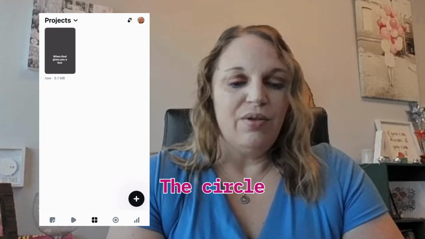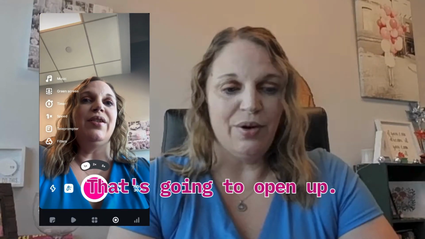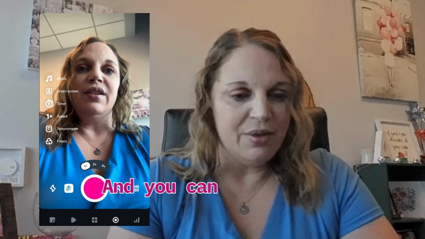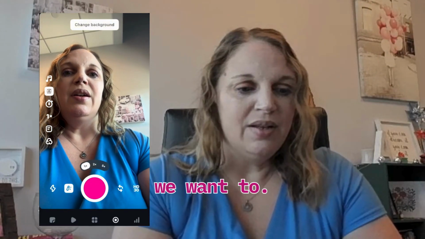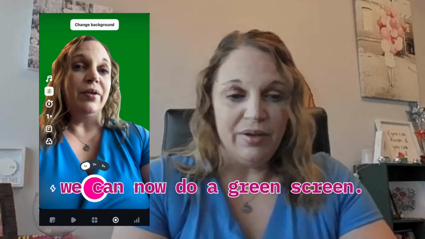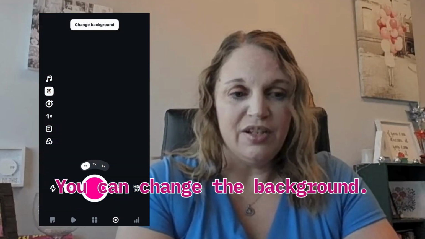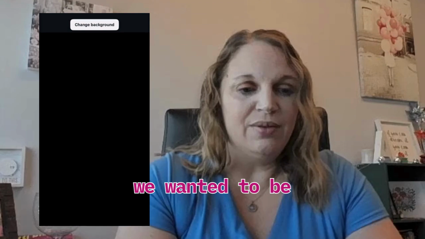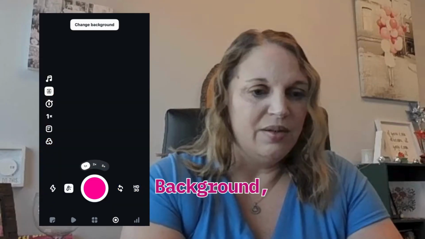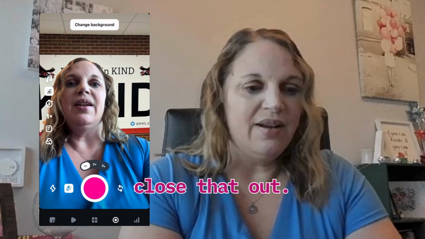The circle button looks like a target on the bottom. That's going to open up, and you can see here we can add music in the background if we want to. We've got where we can do a green screen. You can change the background and say we wanted to put that in the background. Change background. Let's close that out.